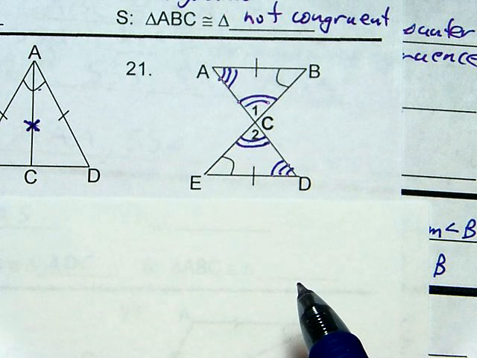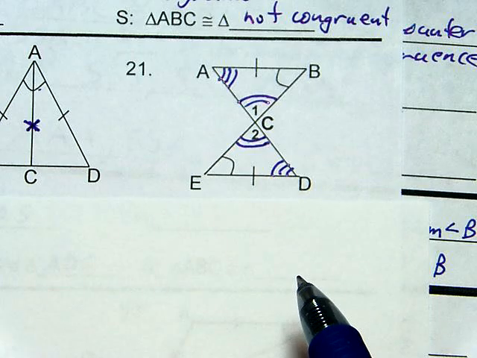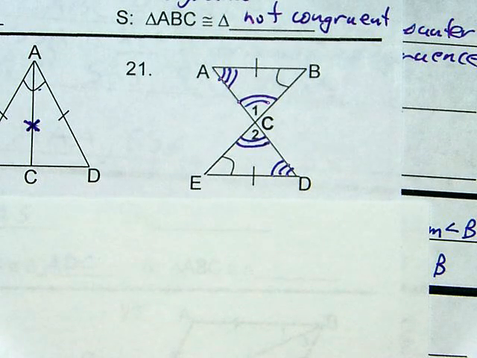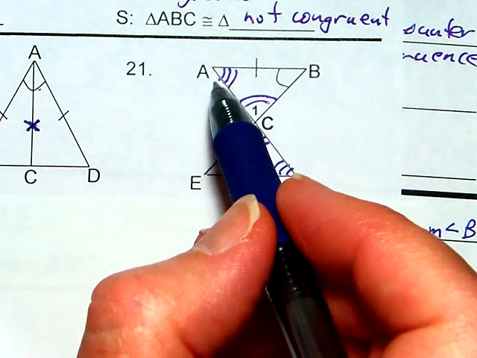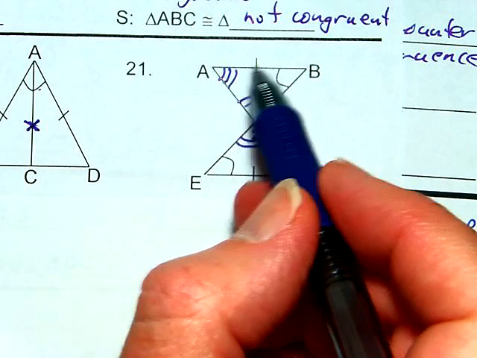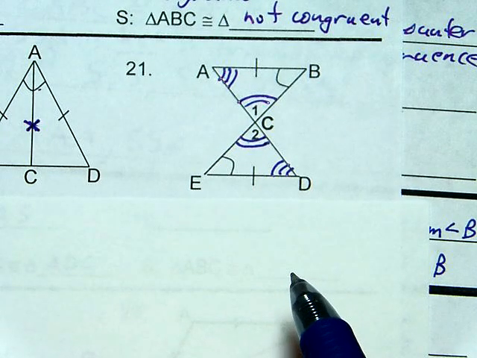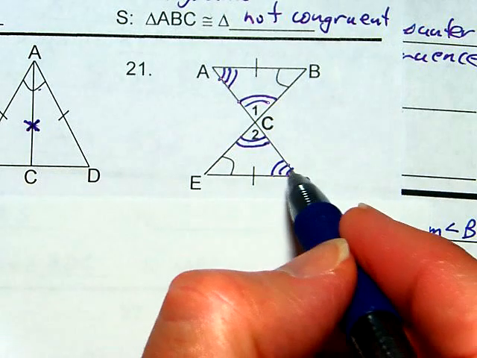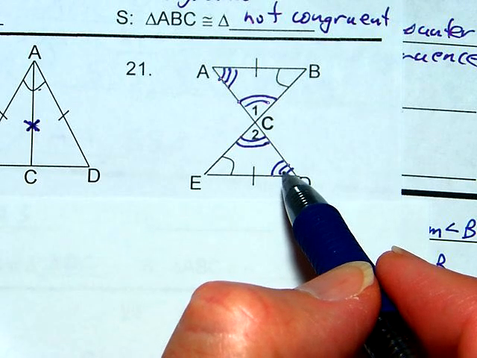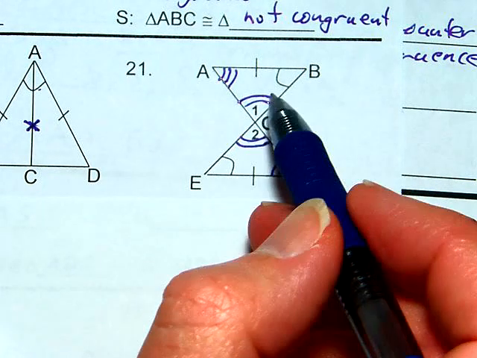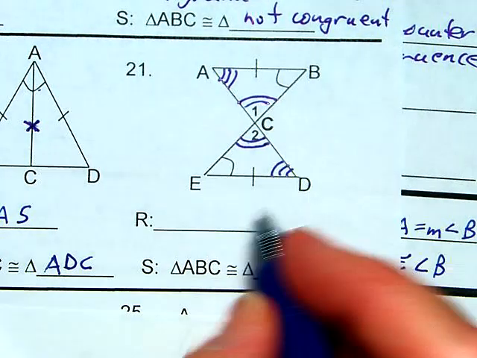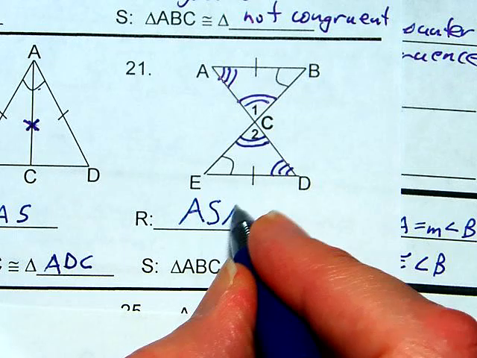And now do we have a congruence criterion? Take a look. We have angle, angle, angle, but that's not a congruence criterion. But we have a side. We have angle, side, angle. Here on the top triangle, we've got angle, side, angle, and the corresponding elements on the bottom triangle are angle, side, angle. So angle A corresponds with angle D, side AB with side ED, and angle B with angle E. So we have angle, side, angle. So our reason is angle, side, angle.